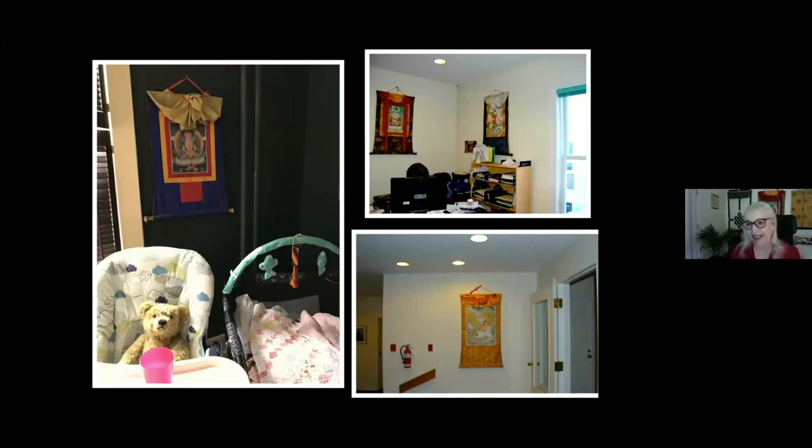Resist the temptation to clean your thangkas. Thangkas are not dirty and do not need to be cleaned. Here, baby Theo will soon be splattering baby food on his thangka. Here in the office, the light is damaging it and the paper files are scratching against it. And here in a hallway, the people walk by and scratch the thangka.